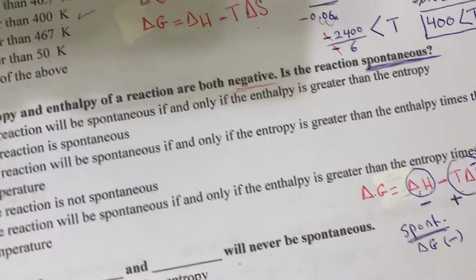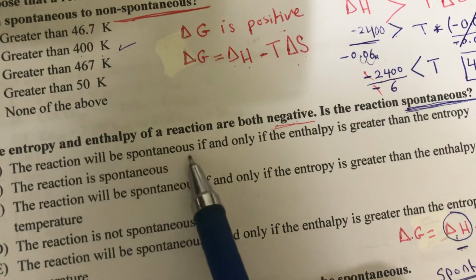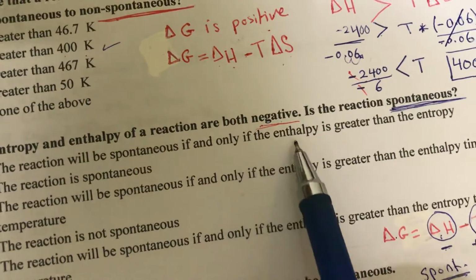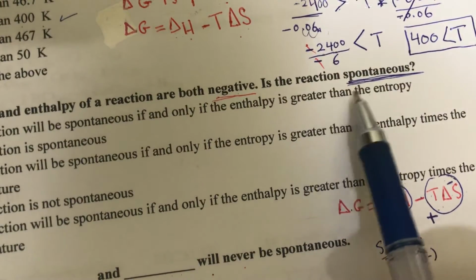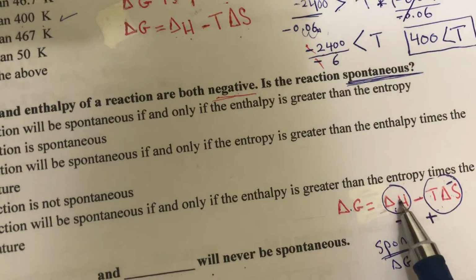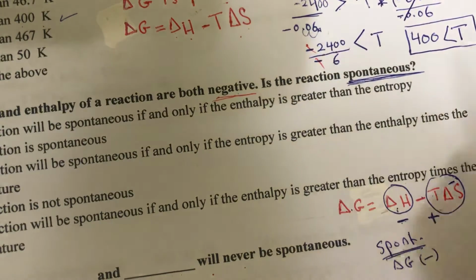So which of these is the correct answer? The reaction will be spontaneous if and only if the enthalpy is greater than the entropy? No. Enthalpy must be greater than temperature times entropy.